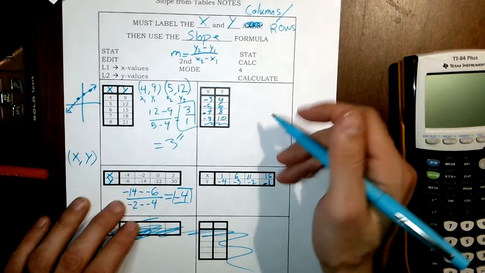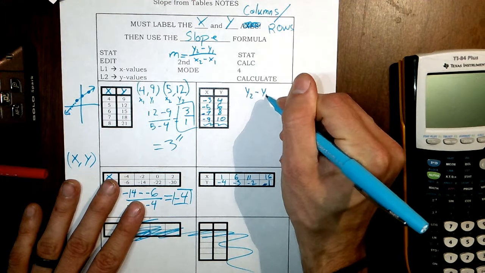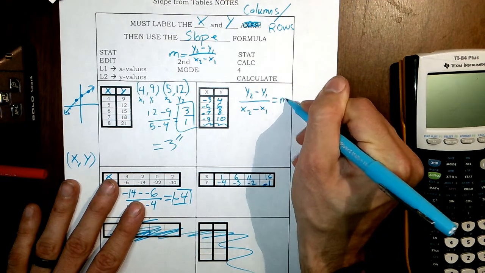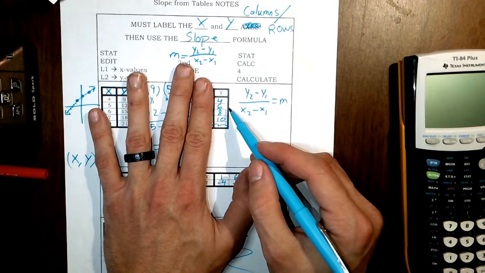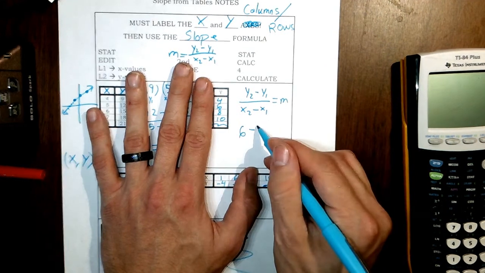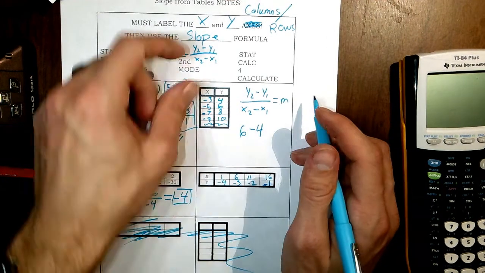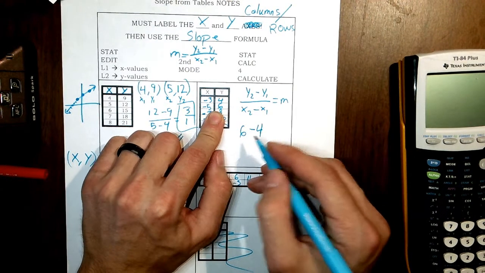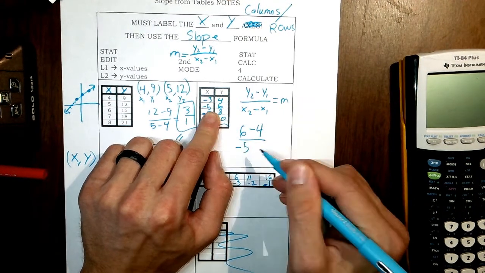All right, so our slope formula is y2 minus y1 over x2 minus x1. That is our slope. So then it's just a question of what is our second y value, right? 6. What's our first y value? y1. We're going to just use these first 2 numbers. We could use other numbers, we're just going to focus on these. x2 we're going to say is negative 5.